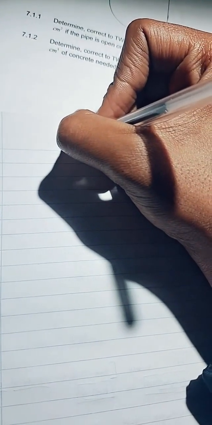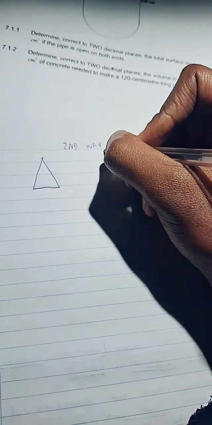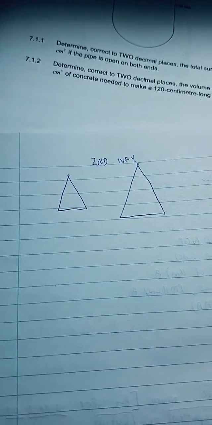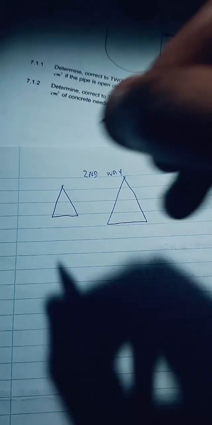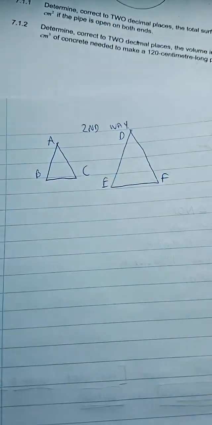Let's look at the second way of proving similarity. I want you to stick with me here, guys. Stick with me. Let's say we have this triangle. And let's say we have this one. I hope you are with me so far. This is triangle ABC. This is triangle DEF.